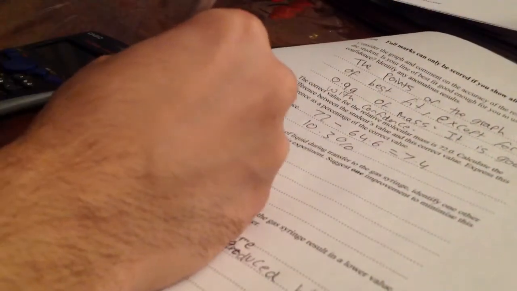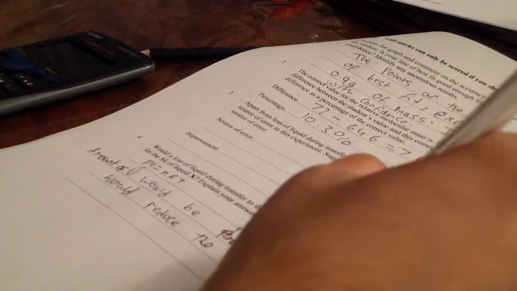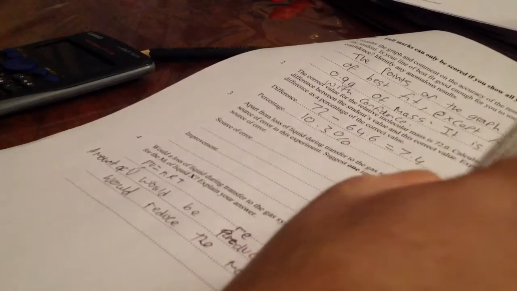So the amount of V would be reduced, which would reduce the amount of moles worked out.